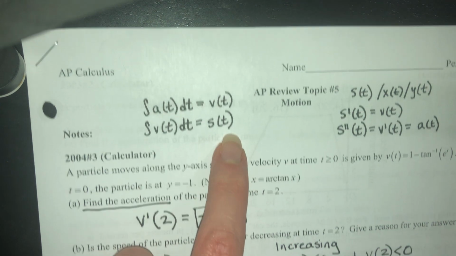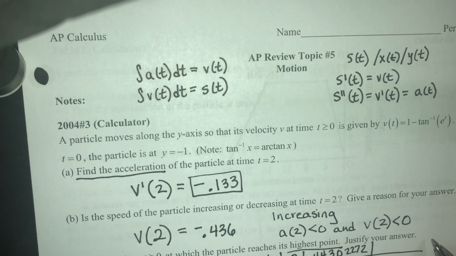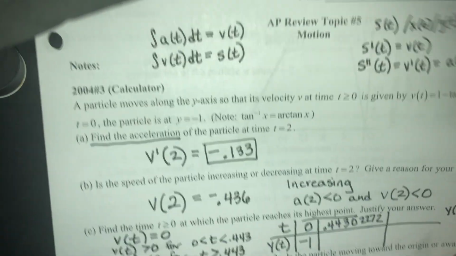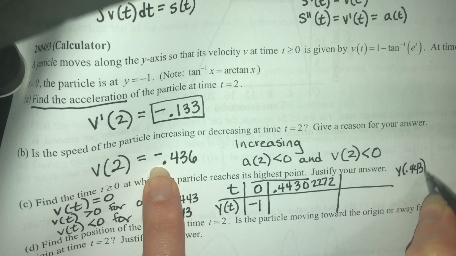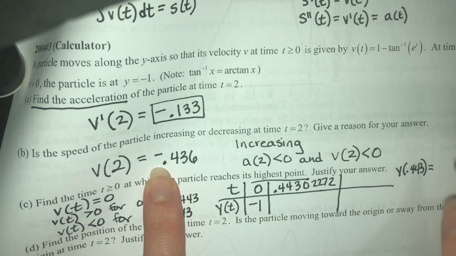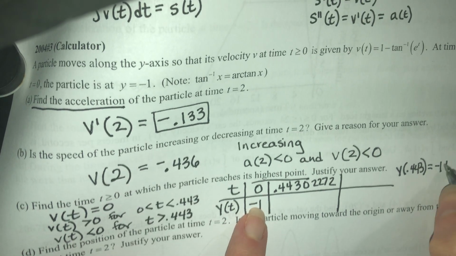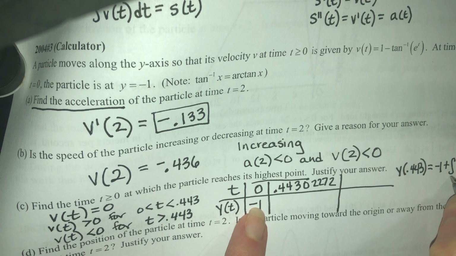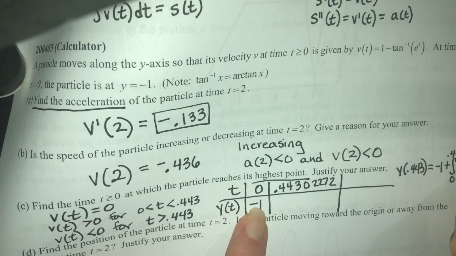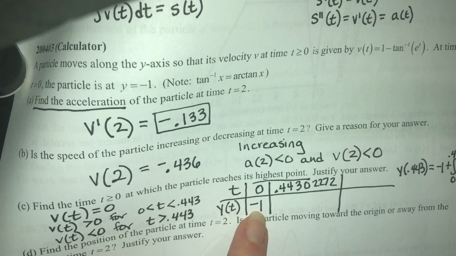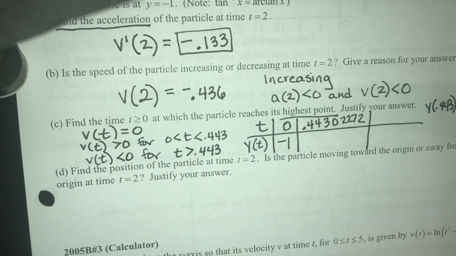Of course, we do have to add that starting value. So y of 0.443 is going to equal my starting initial position, -1, plus the integral from 0 to 0.443 of the velocity equation dt. And we can do that in the calculator.